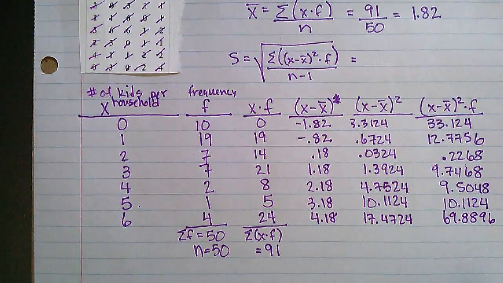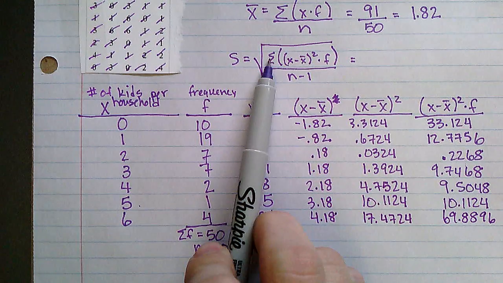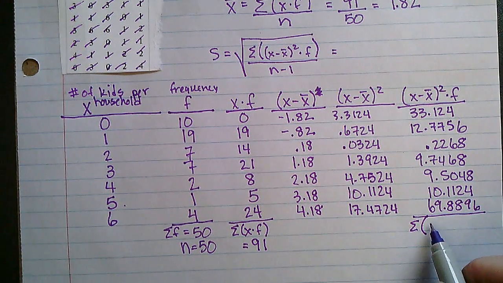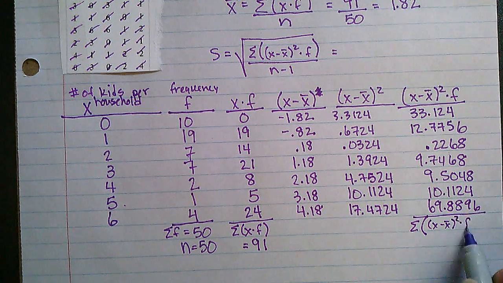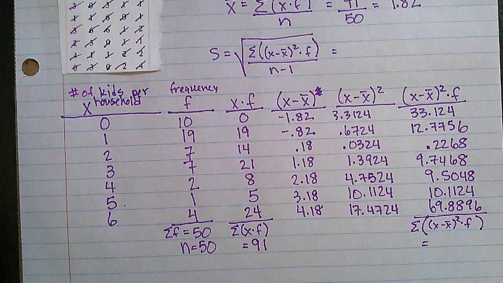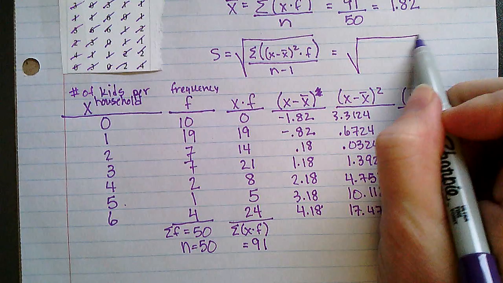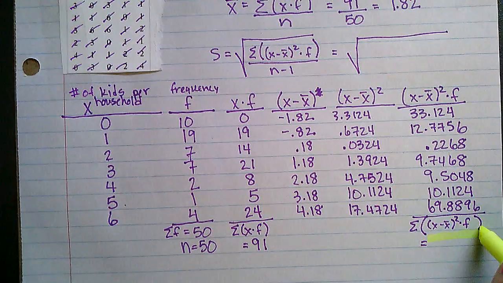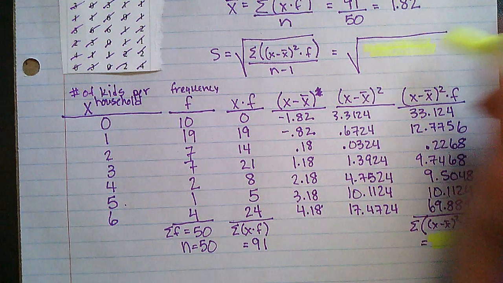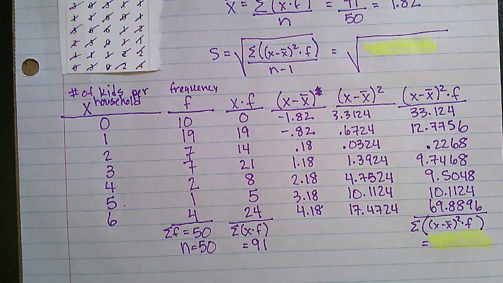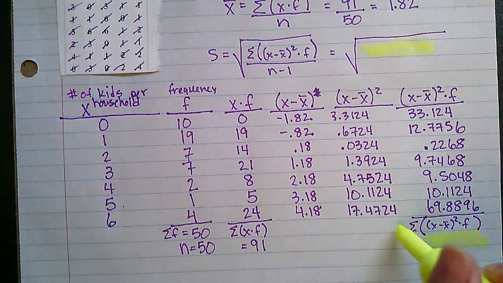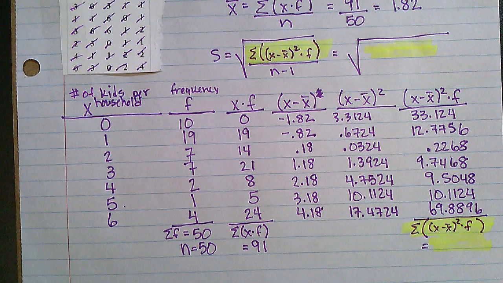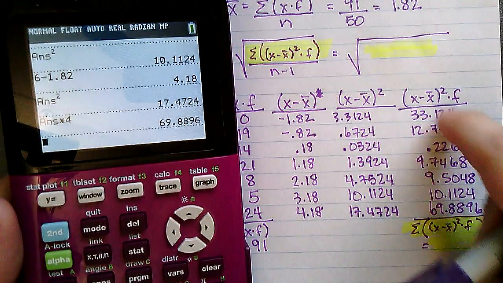now in my formula, I'm adding up this column right here. That's what goes in my formula. So this value that I get here is going to go right here in my formula, because this, adding up all the rows, is this part. Or excuse me, adding up that whole column. So you need your calculator, add up all those values.